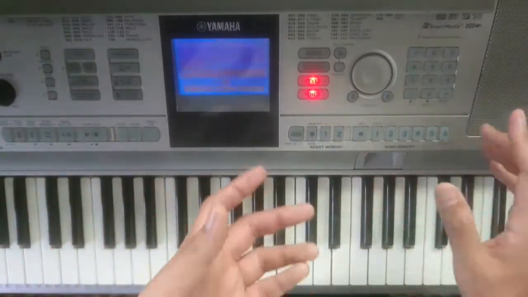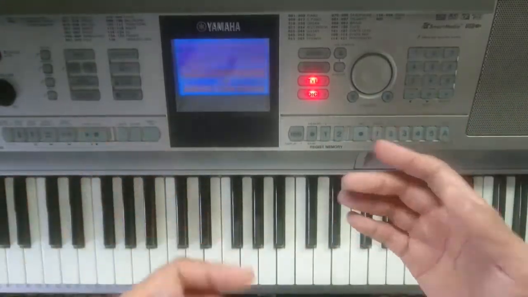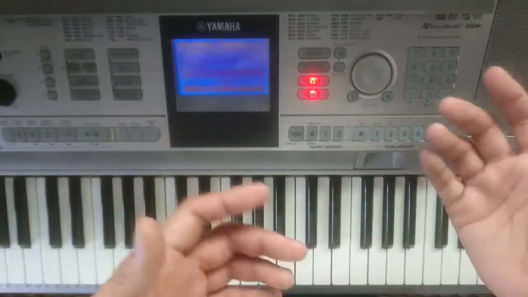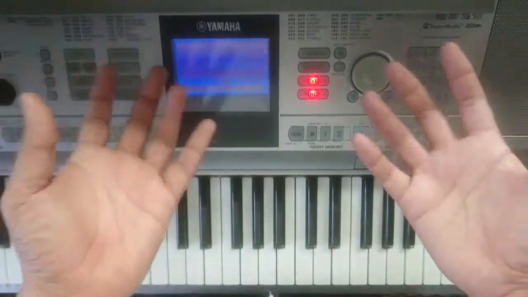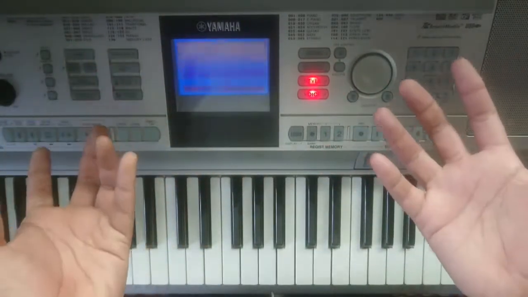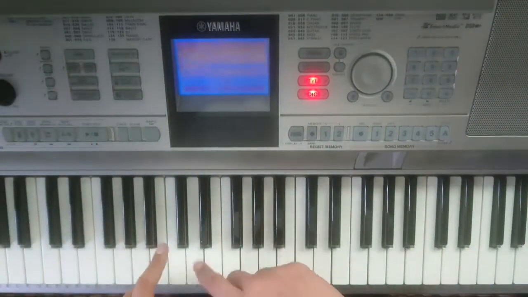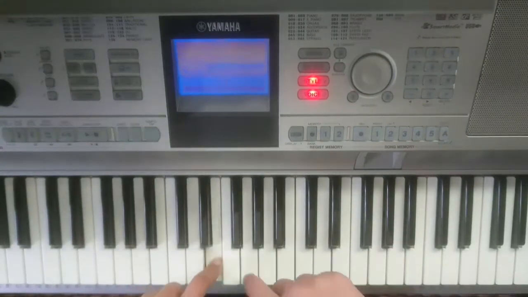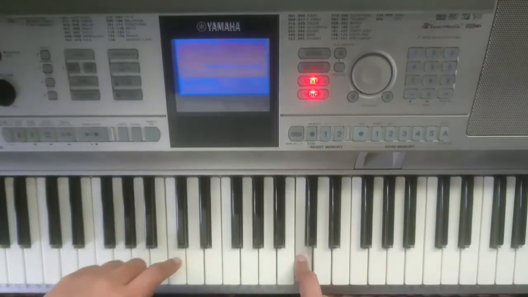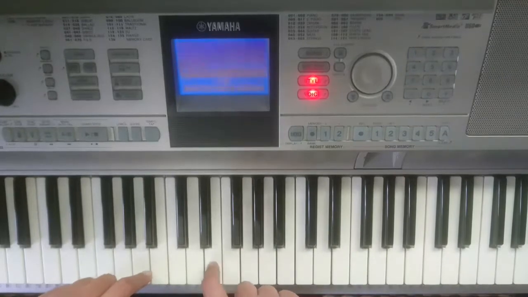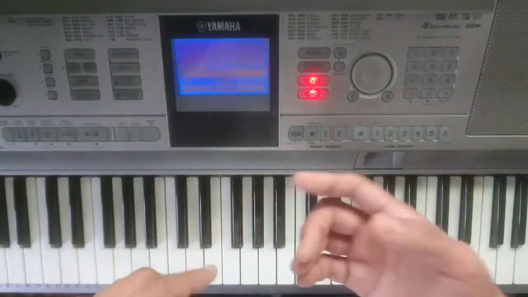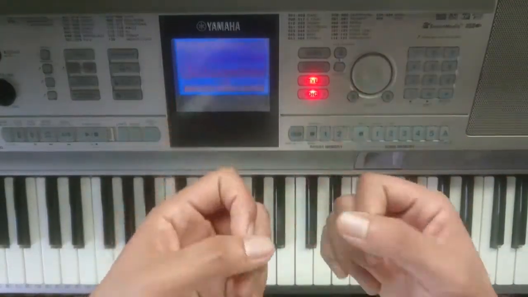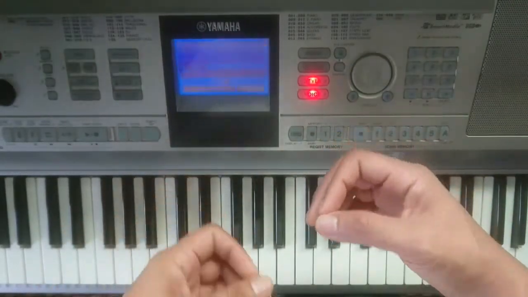Do, re, mi, fa, sol, la, ti, do. Do, ti, la, sol, fa, mi, re, do. Sounds bad, right? But still sounds quite close. And then try again with the piano. Do, re, mi, fa, sol, la, ti, do. Do, ti, la, sol, fa, mi, re, do. Oops.